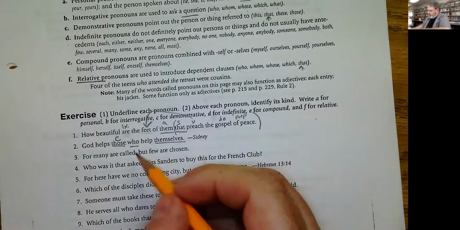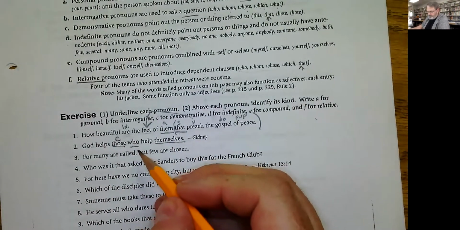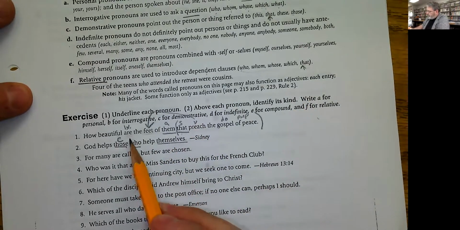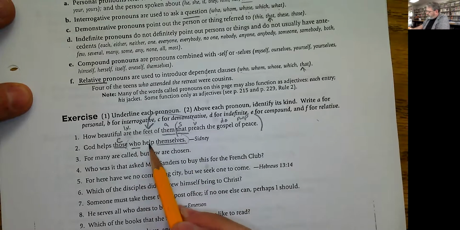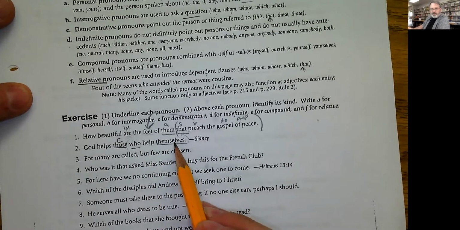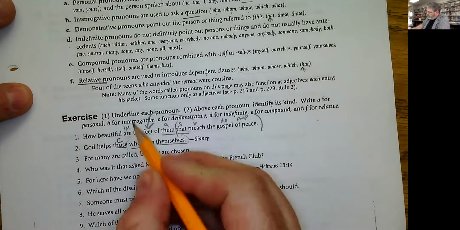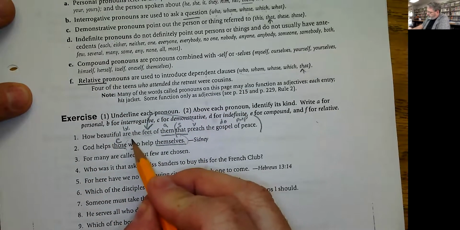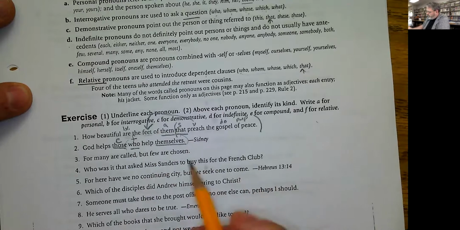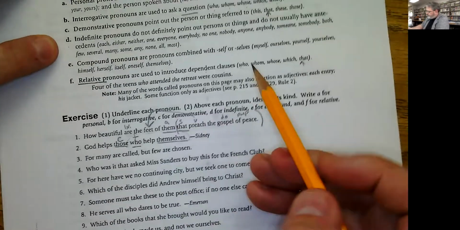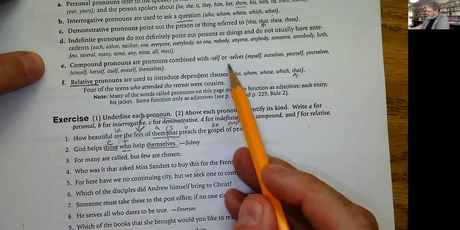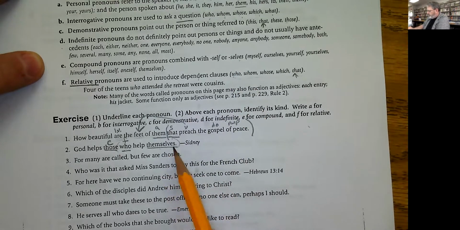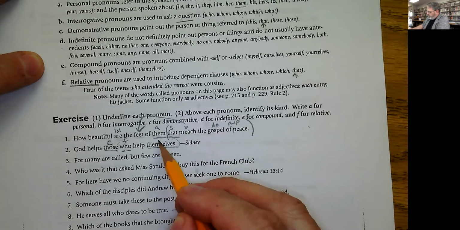Who helped themselves? Okay. Who helped themselves is a clause. Subject, verb, direct object. So who is a relative pronoun that introduces a clause. So let's do an F there. And then themselves is a compound pronoun because of the word selves in it. It's two words, themselves. So that would be an E.